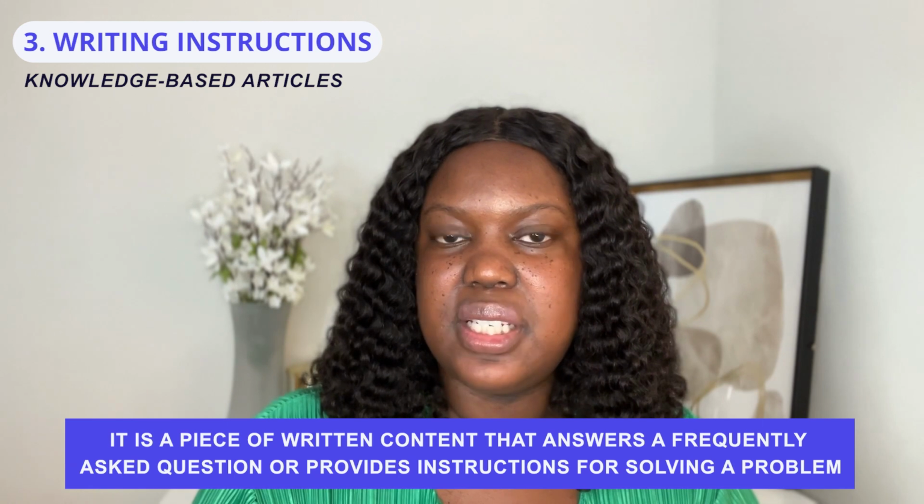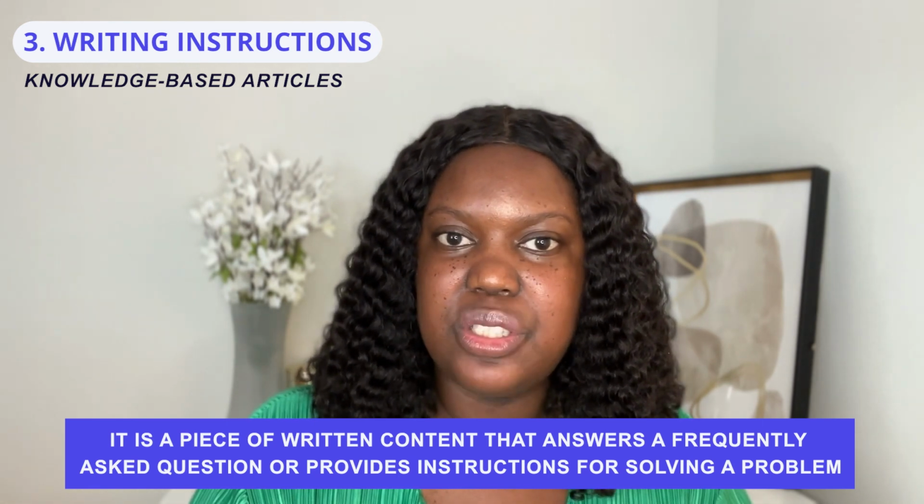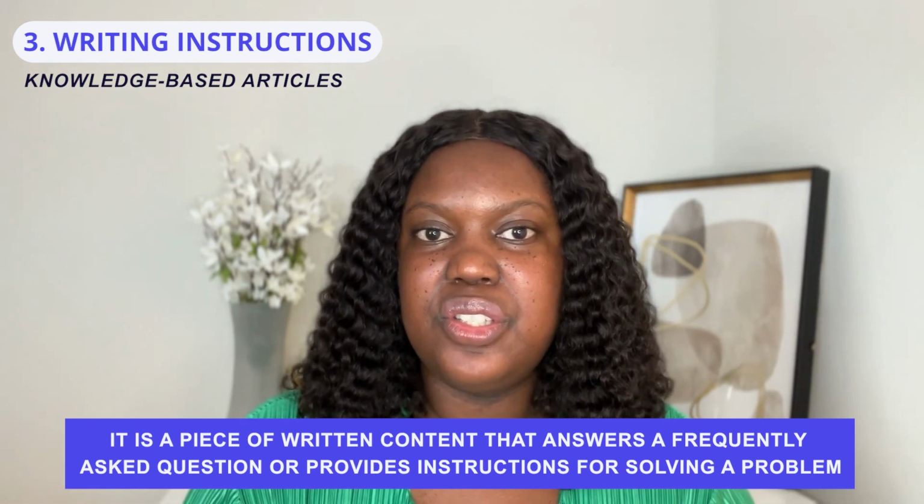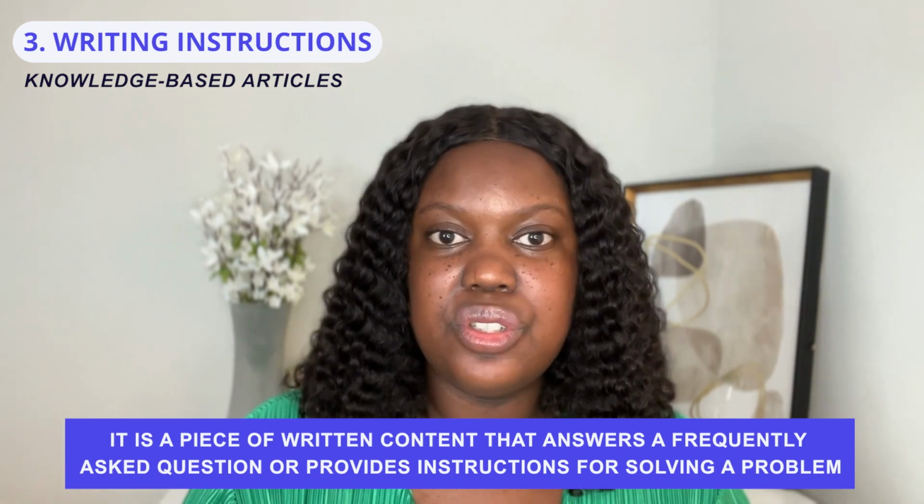And the other way that you can apply the skill of writing instructions is by writing knowledge-based articles, which are also known as solution guides. Now, a knowledge-based article is usually found online, and it's usually a piece of written content that answers frequently asked questions or provides instructions on how to solve a problem that users commonly face.